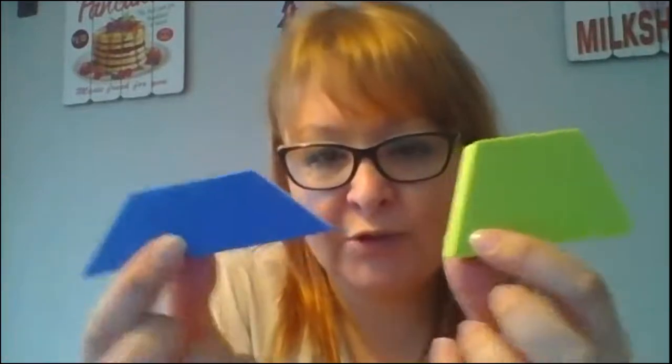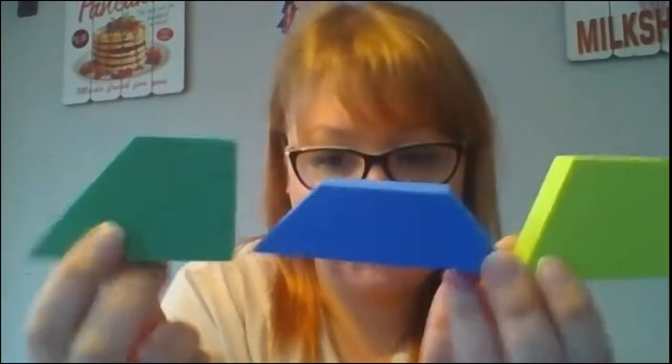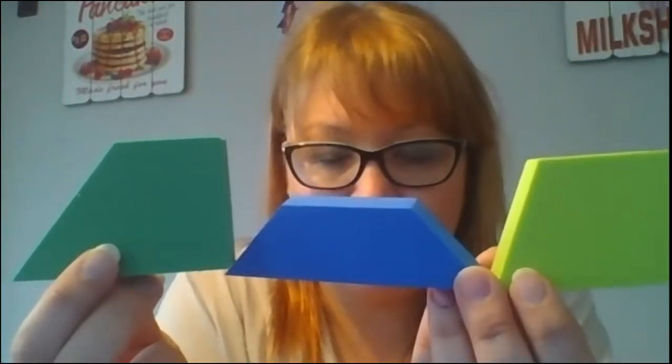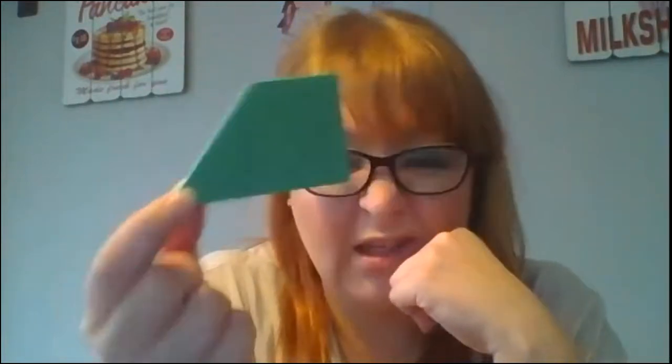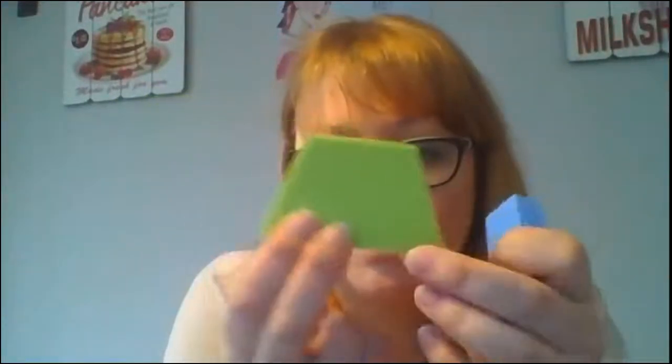It is a trapezium, a trapezium. Sometimes people call them trapezoid, but we tend to use the word trapezium. So I've got a couple of different examples here, you can see. This one's slightly different in that it's got a right angle in it, and this one wouldn't have any lines of symmetry, whereas these two would have a line of symmetry down the middle, and this one would have one down there as well.